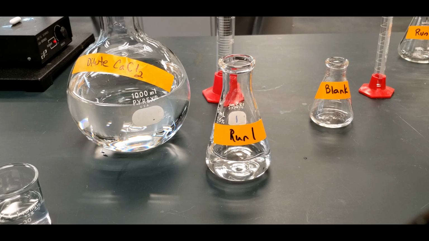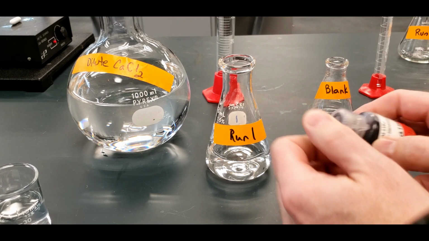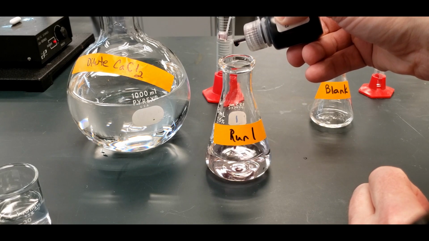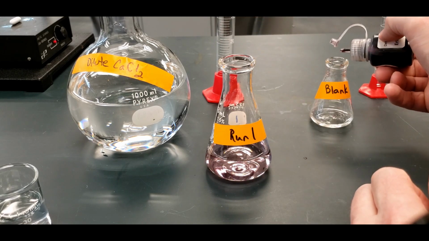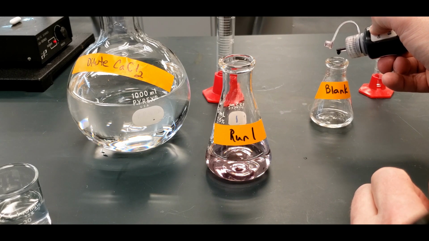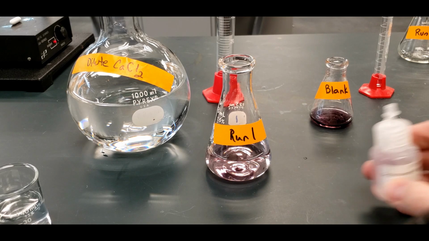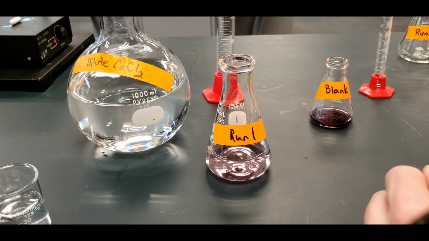And then we need 50 mils, the 4 drops of the indicator. So 1, 2, 3, 4. Same thing here in the blank. 1, 2, 3, 4. And then we need 15 drops of the magnesium chloride here. How many drops? 15 drops.